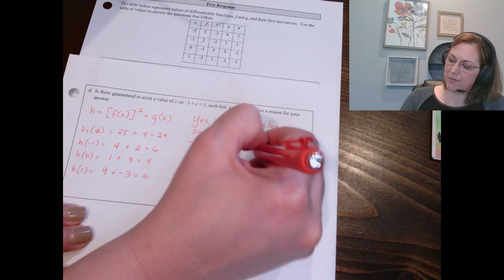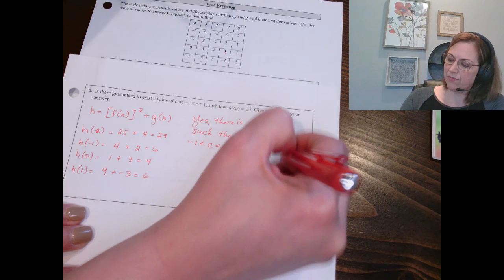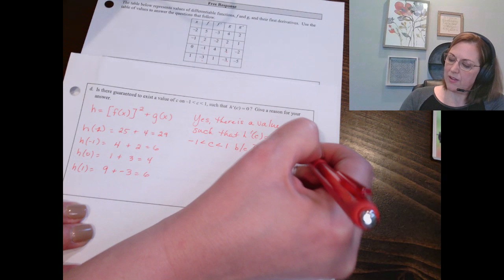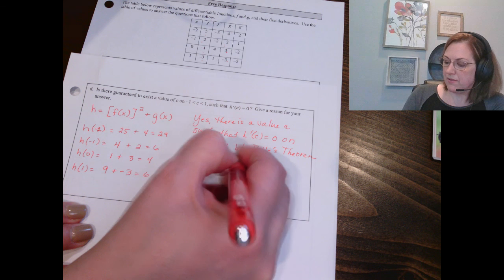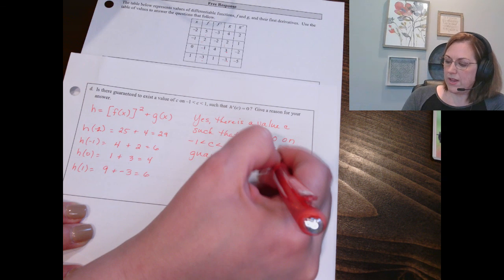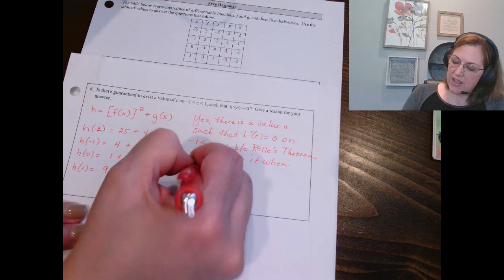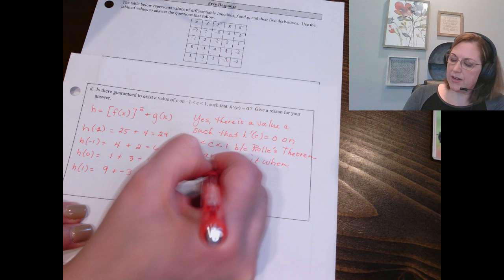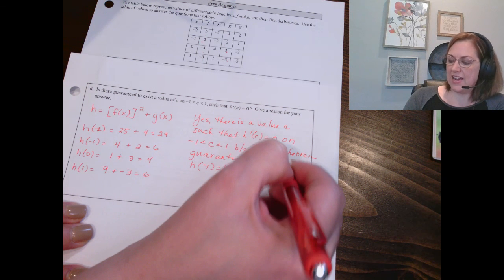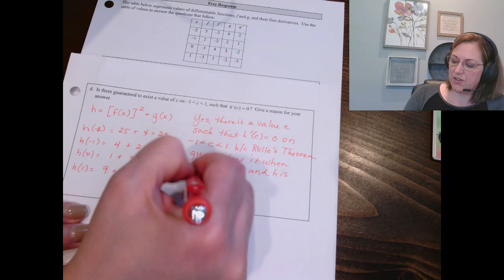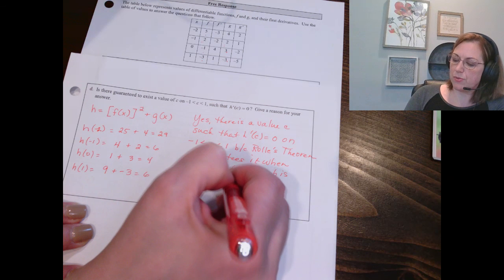Because Rolle's theorem, I'm just going to say, guarantees it when h of -1 equals h of 1 and h is continuous and differentiable.